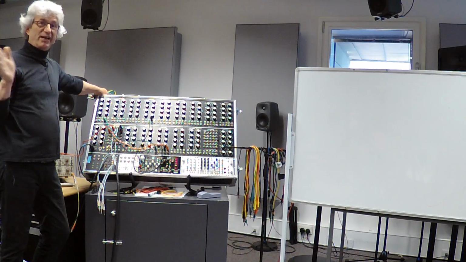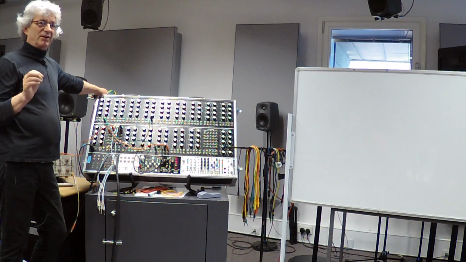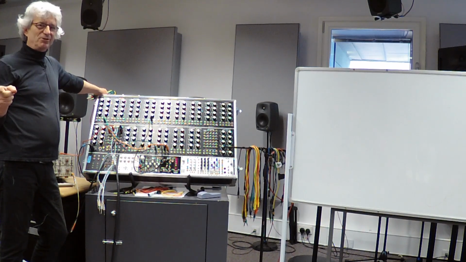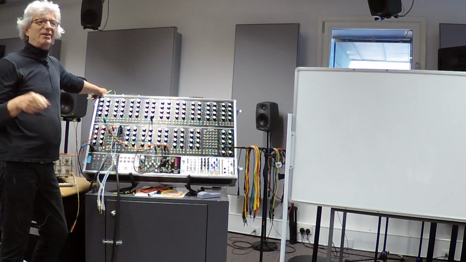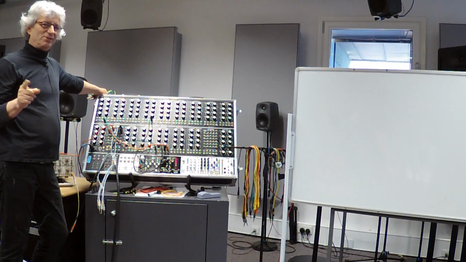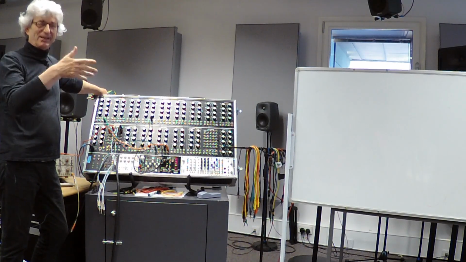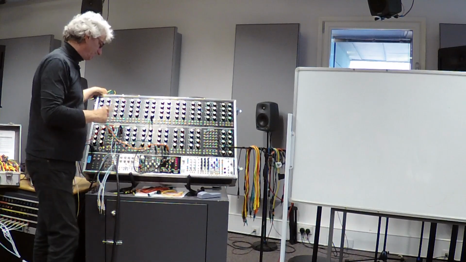And that is because you're creating new partials that are not necessarily harmonic to the original pitches. And all these techniques share the same property.